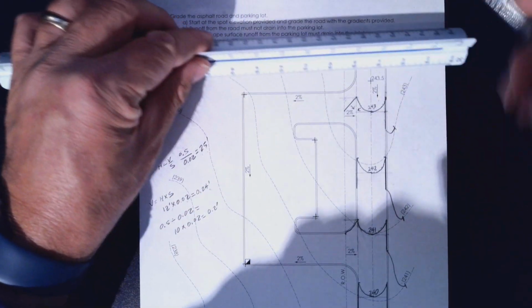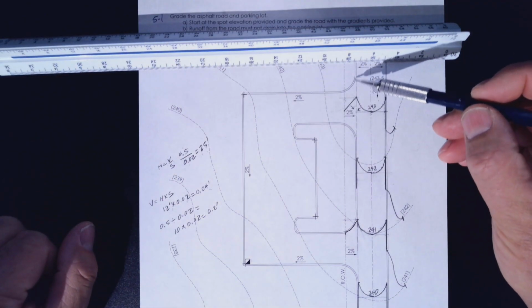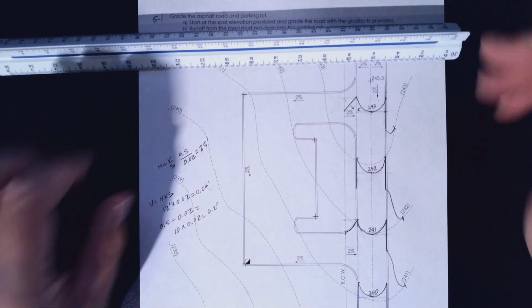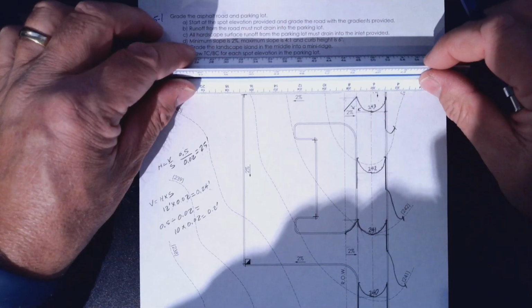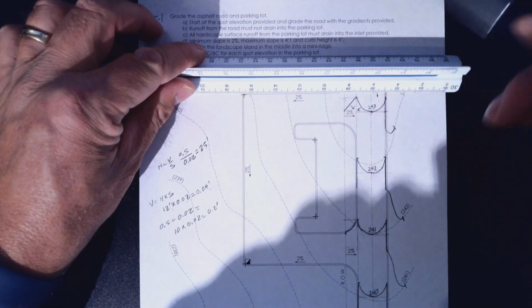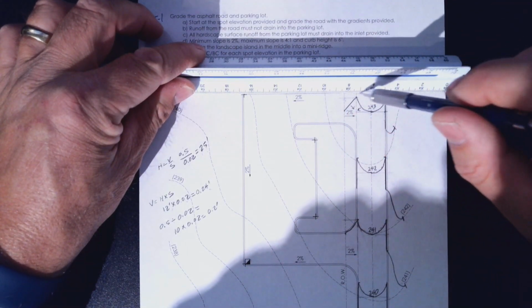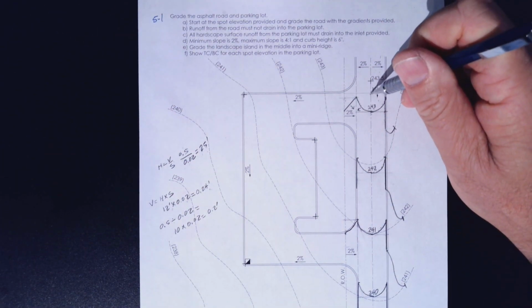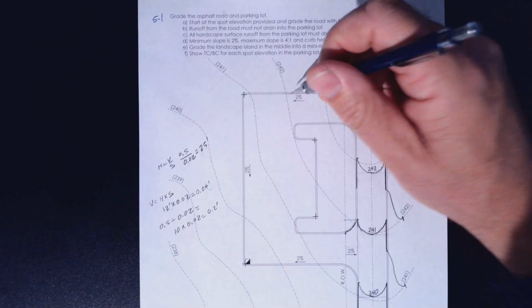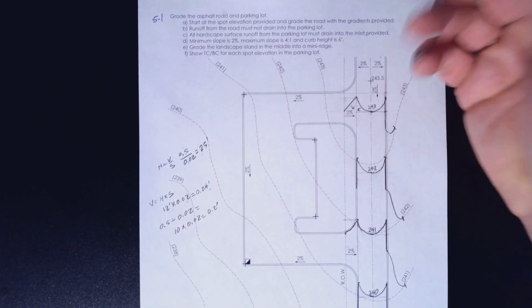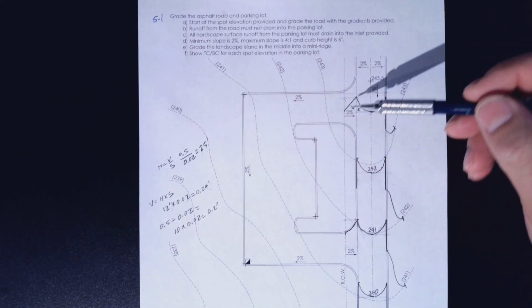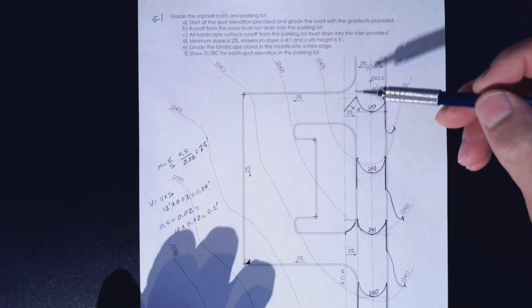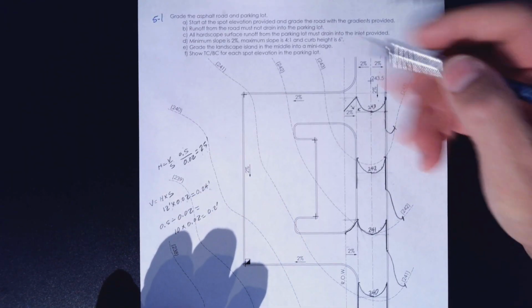So instead of trying to locate contours on curves, you just draw a straight line, just a little guideline, and we'll locate spot elevations on these points. It's easier than trying to go around the curve. So with that said, there's a couple ways you can do this.